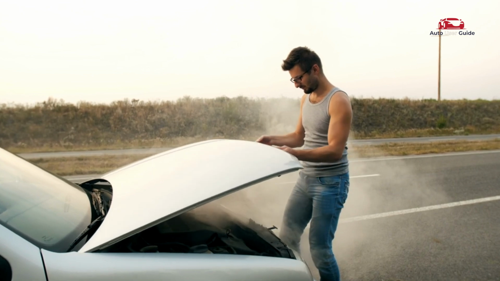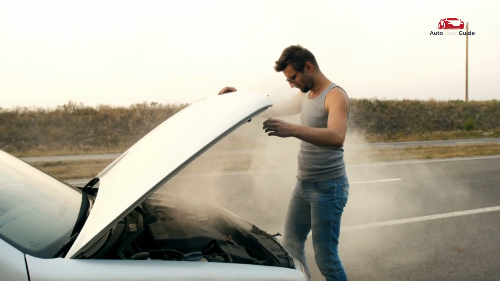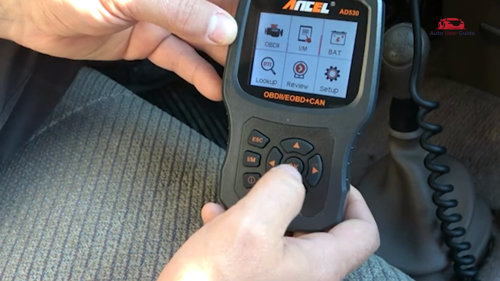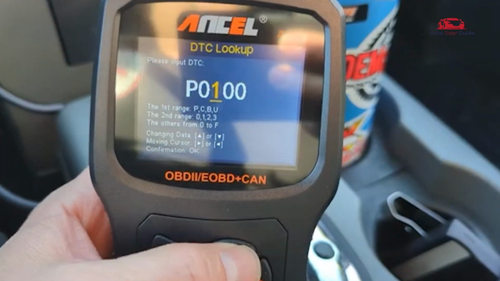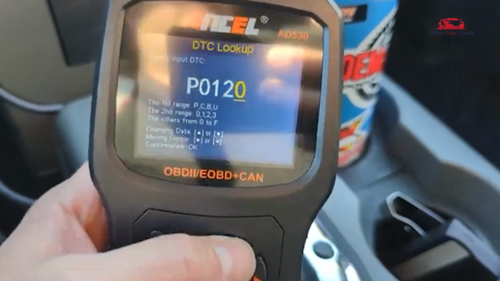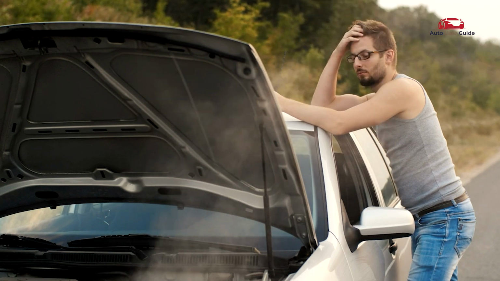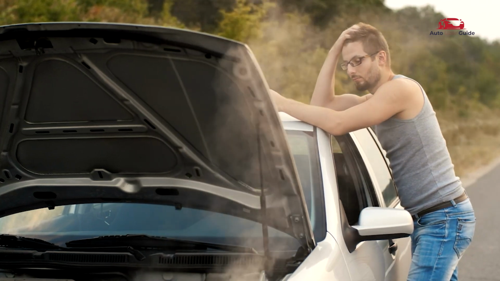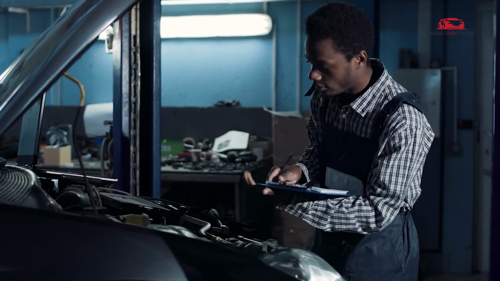Looking to troubleshoot car issues on your own? How does the OBD2 scanner code reader make it easier to understand and fix engine codes? Today, we're diving into a must-have tool for car owners and DIY mechanics.